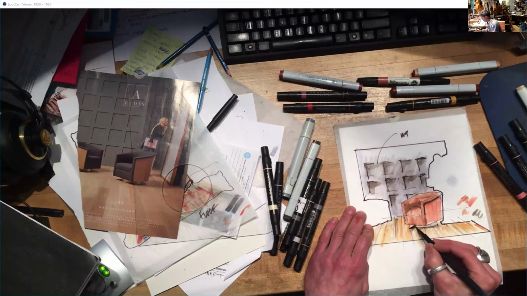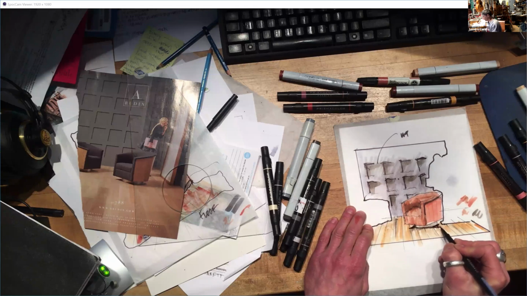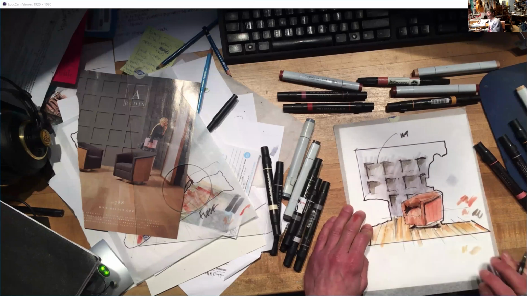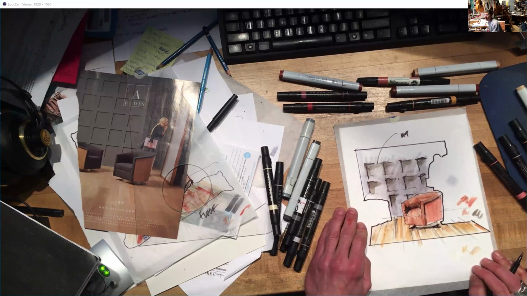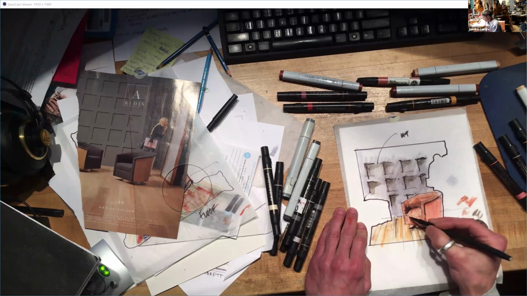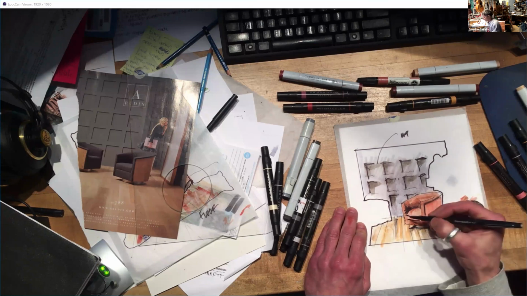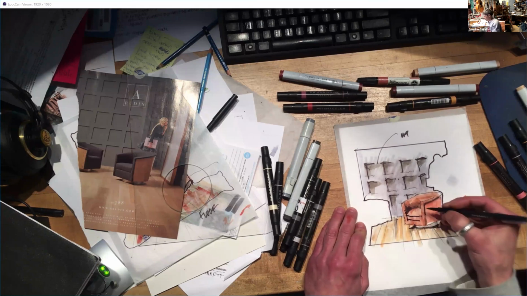At this point, you can take that really dark area beneath the chair and go in pretty intensely in that corner there, the edge of.